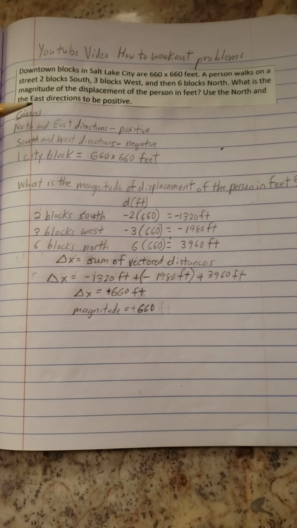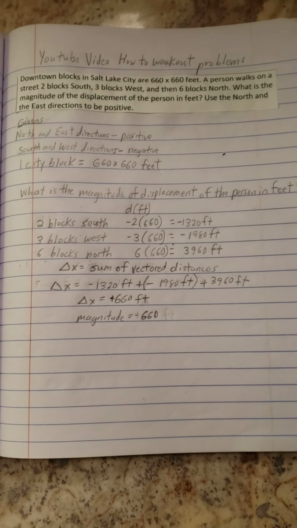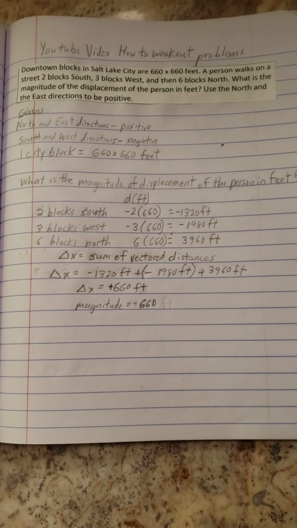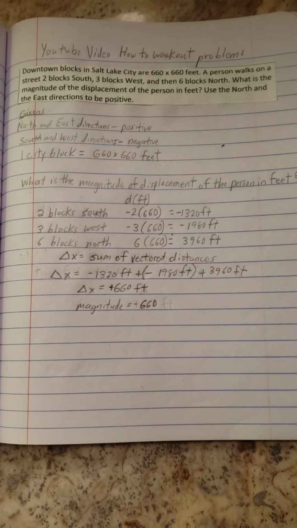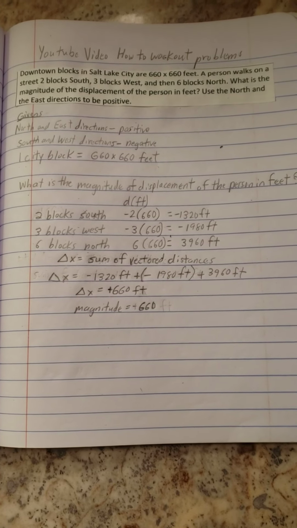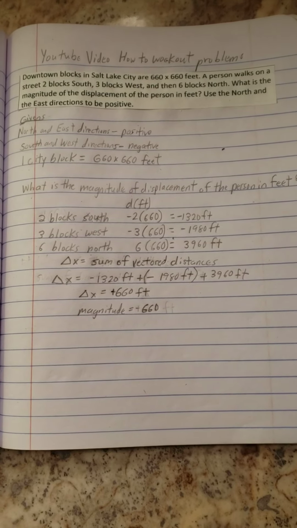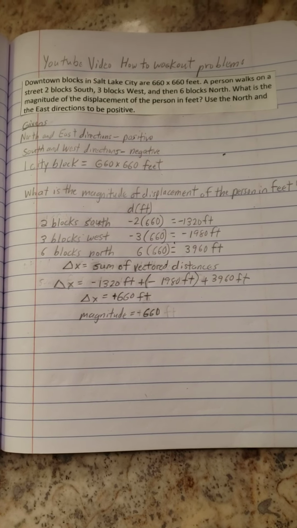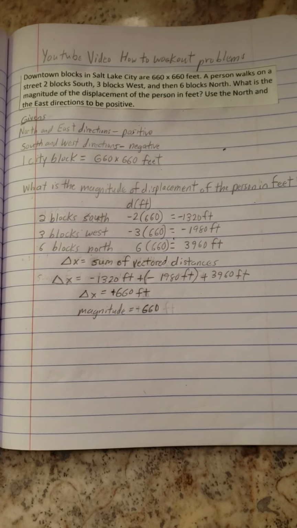Downtown blocks in Salt Lake City are 660 by 660 feet. A person walks on a street 2 blocks south, 3 blocks west, and 6 blocks north. What is the magnitude of displacement of the person in feet? Use north and the east directions to be positive.